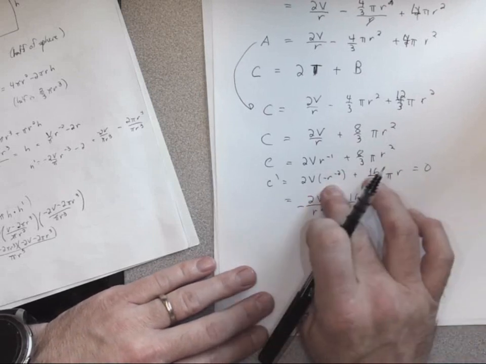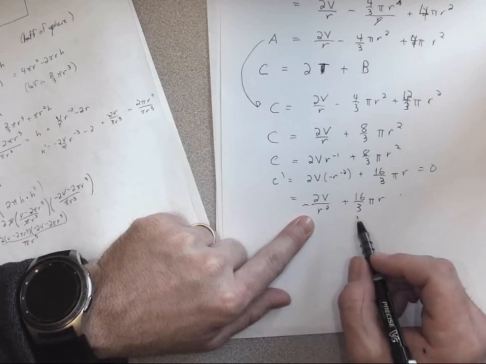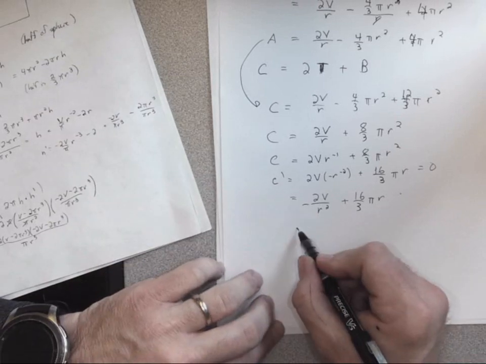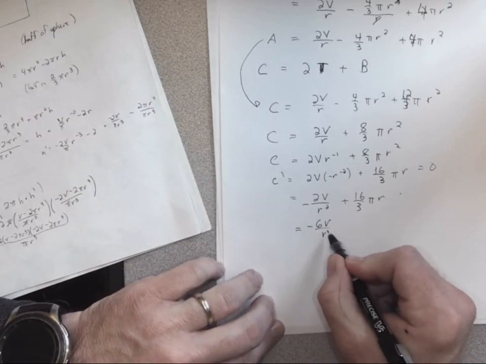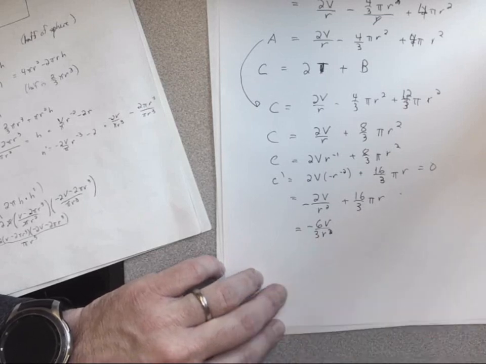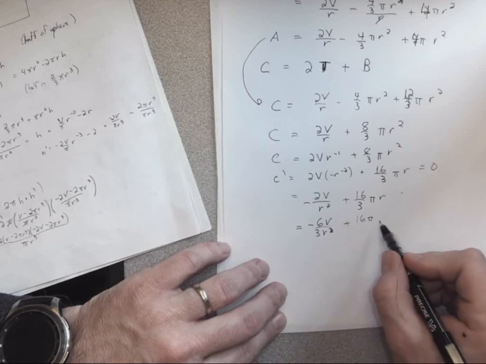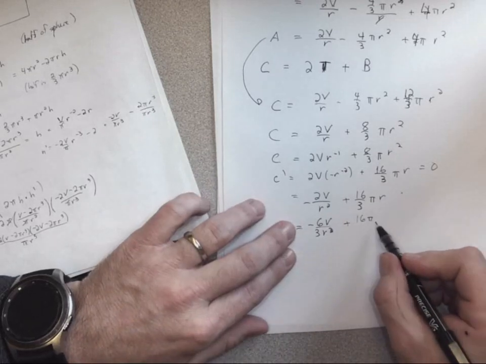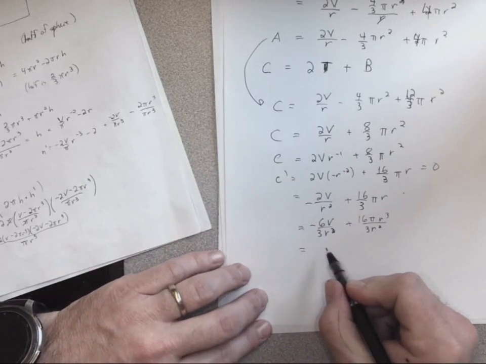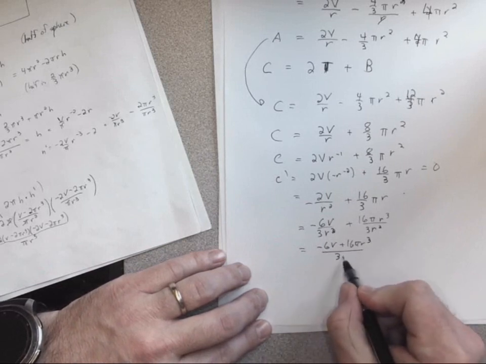It would be better if I combined these two fractions. In order to combine them, they have to have the same denominator. So I'm going to multiply this by 3, and I'm going to multiply this bottom by r squared. So doing that, I'm going to get minus 6v over 3r squared, and multiplying this one, I'm going to have plus 16 pi, with top and bottom by r squared, so r cubed over 3r squared. So I get minus 6v plus 16 pi r cubed all over 3r squared.